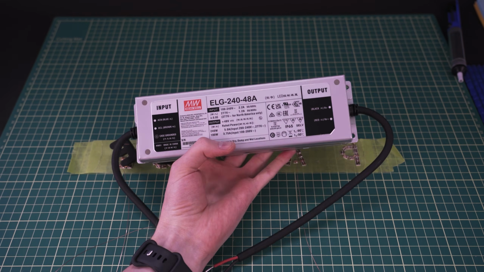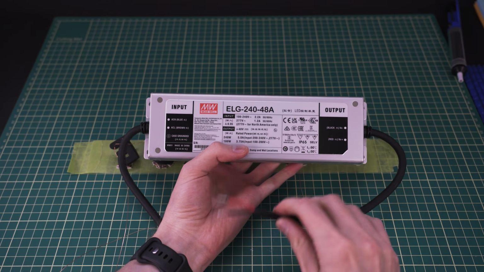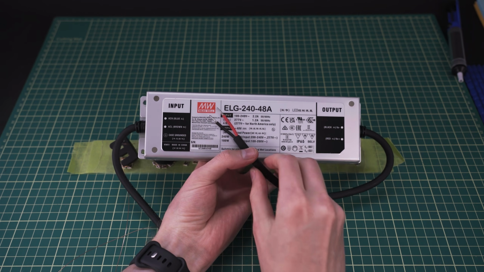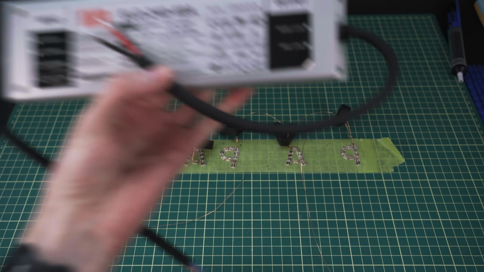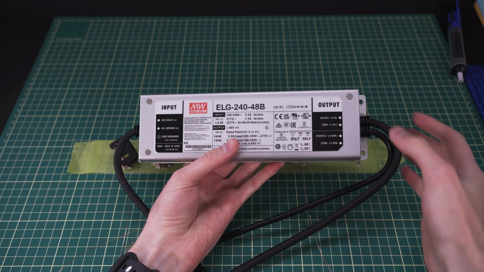Because of how I wired the LEDs, I need about 46 volts to run them. So I went with the Meanwell ELG 24048A, which provides 48 volts, which was wrong. I actually needed the B variant that has dimming functionality.